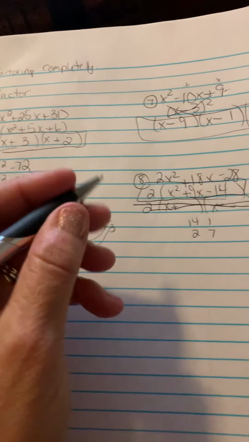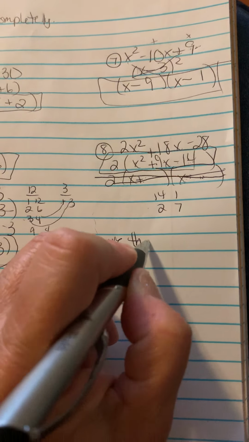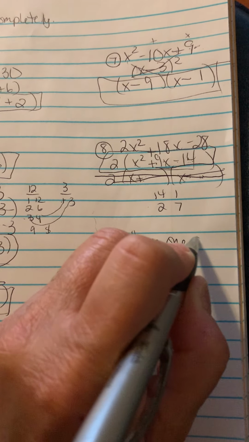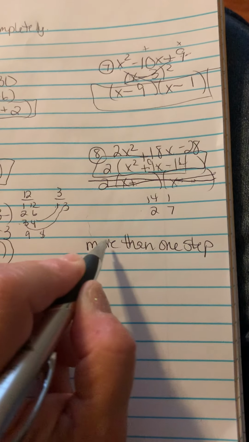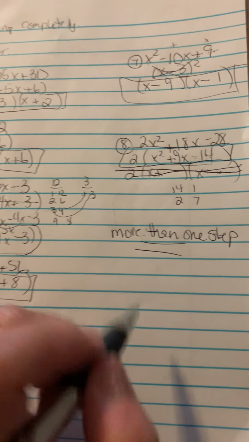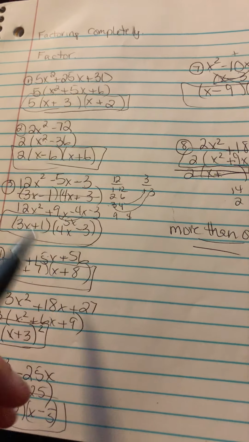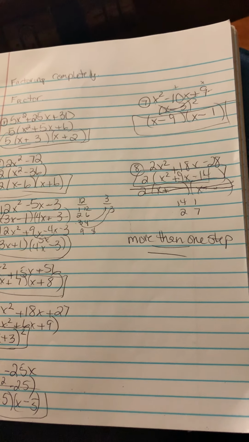But the point is, they are usually more than one step. You check for a GCF, but then you always have to check for something else, because chances are you're not going to be done after you take out the GCF. Okay, and a lot of these we had to keep going.